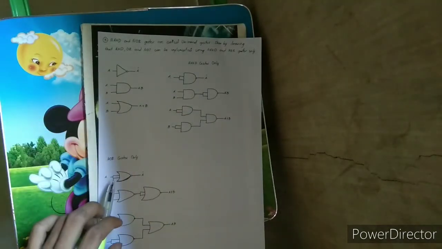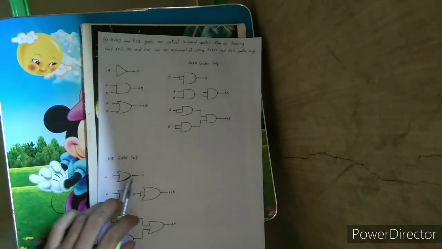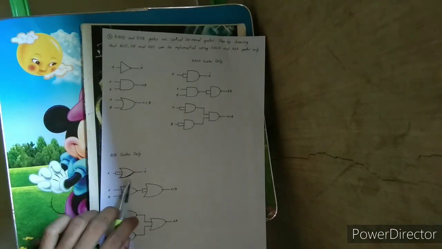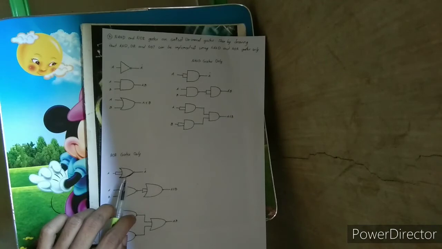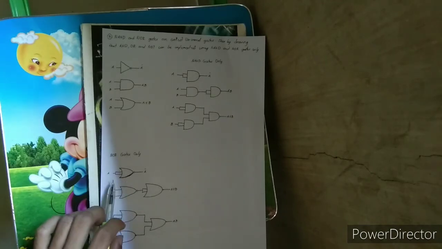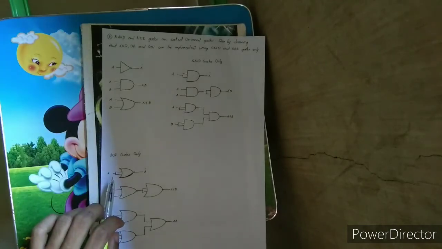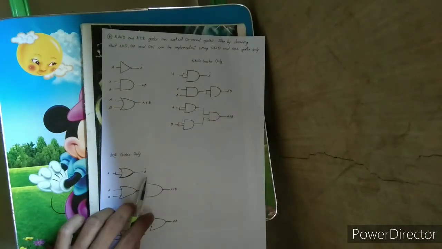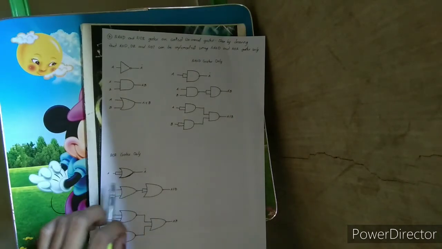In NOR gates, implementing an inverter using NOR gates, all input pins connect to the input signal A, which also gives an output A prime.